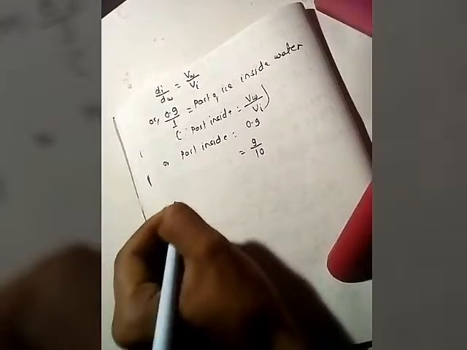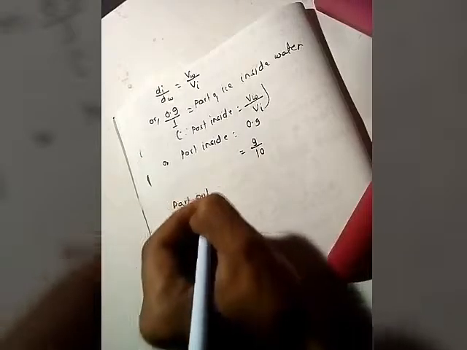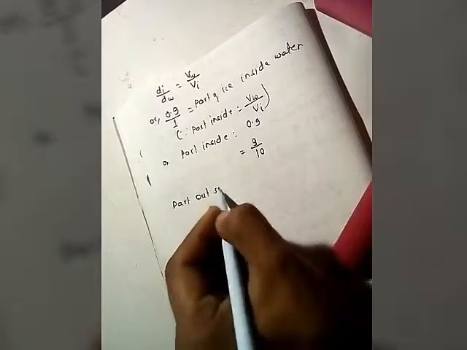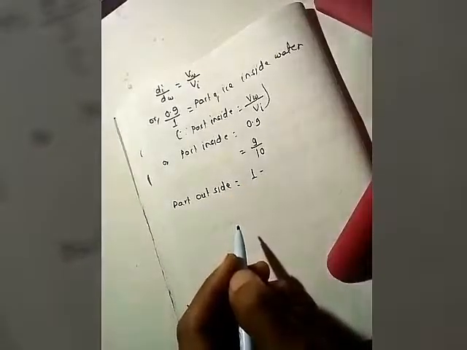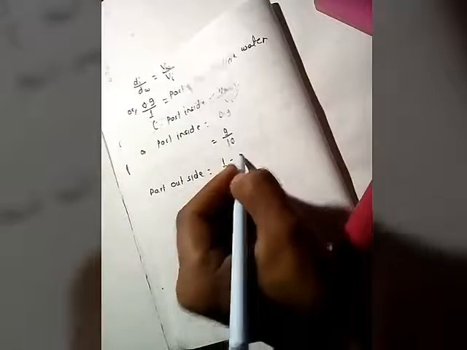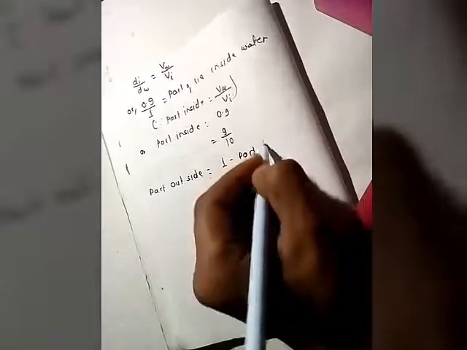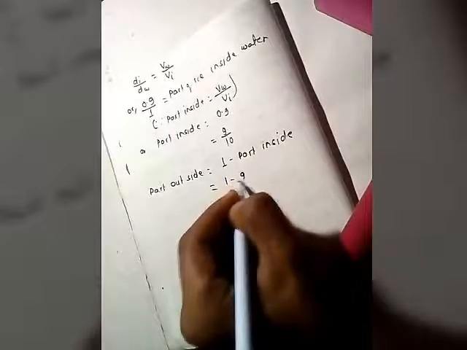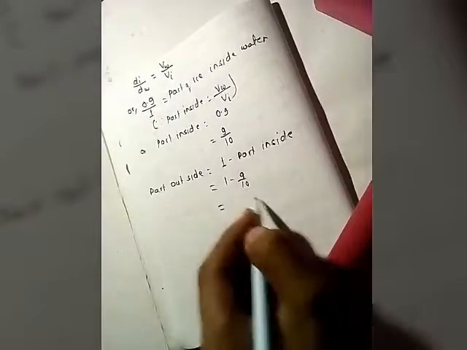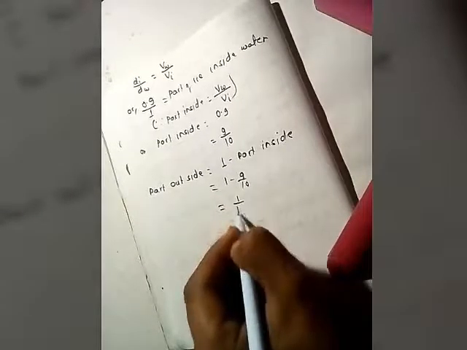Now we have to find the part outside. Part outside is equal to 1 minus part inside, so this will be 1 minus 9 by 10. If you take the LCM, this will be 1 by 10.